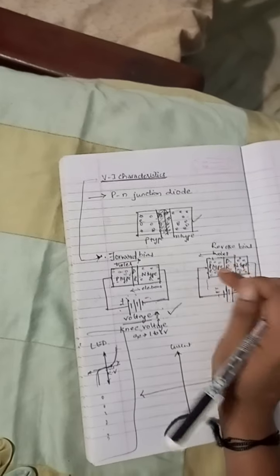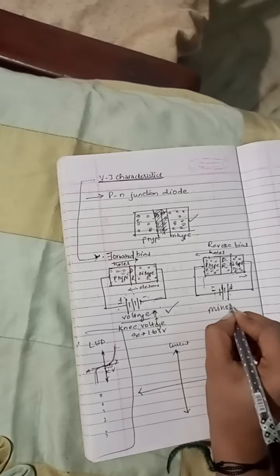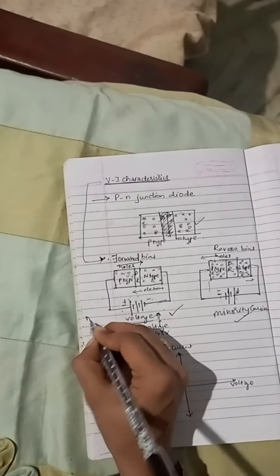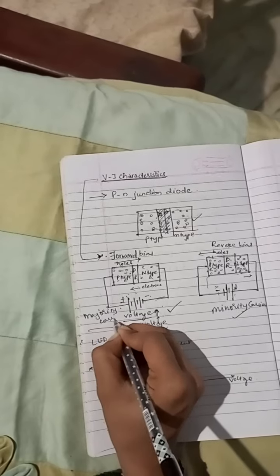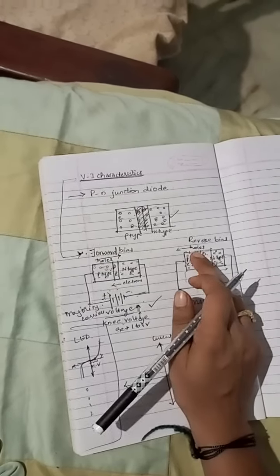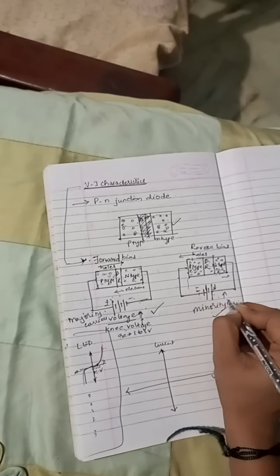So here the current is generated because of the minority carriers. In forward bias, the current is generated because of majority carriers, whereas in this reverse bias the current is generated because of minority carriers. Therefore, after giving some particular voltage, we increase the voltage to that extent.